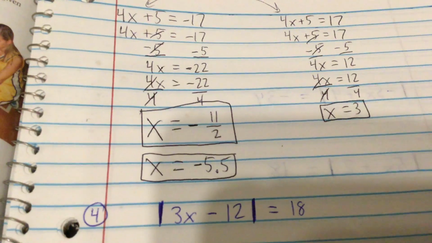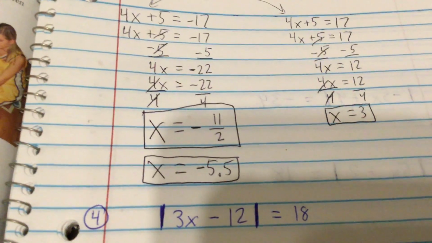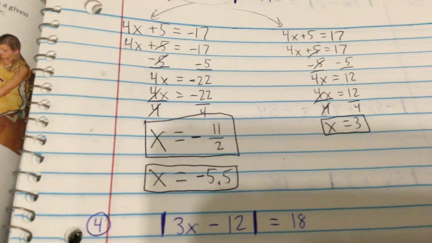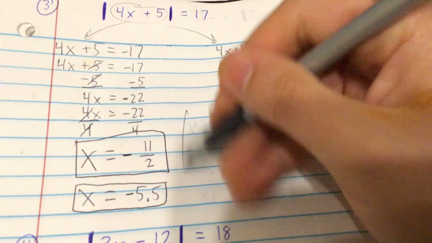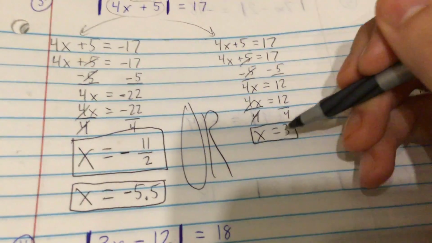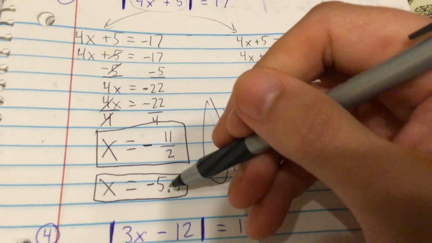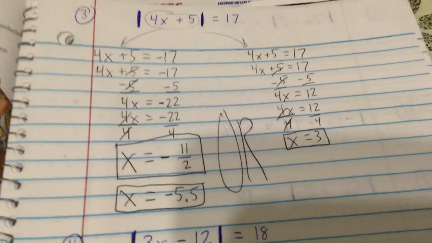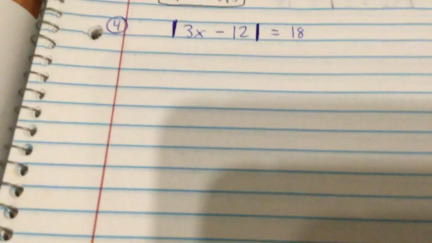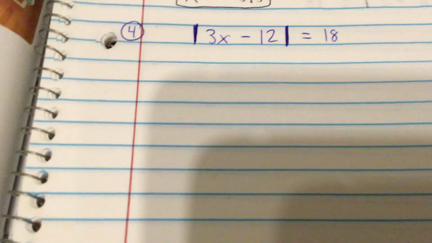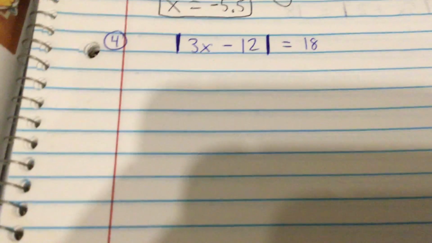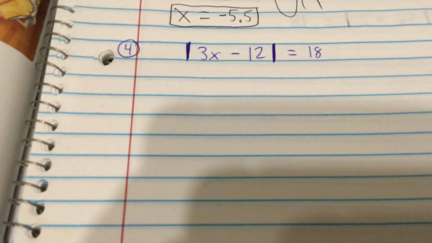Once again, if the decimal ends, that's nice. If the decimal repeats, put a hat on the repeating part. So the two solutions are that x can be equal to 3 or negative 11 halves, negative 5.5. Same thing. All right, number 4. See if you can do this problem independently. The absolute value of 3x minus 12 is equal to 18.